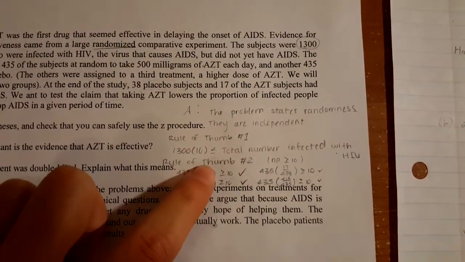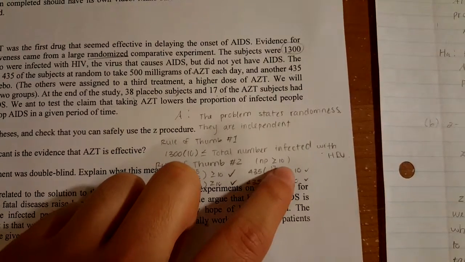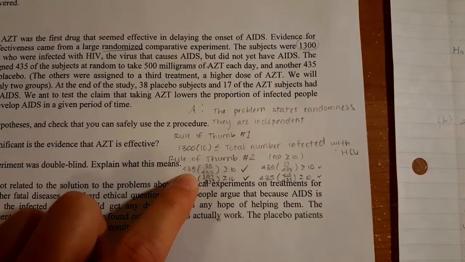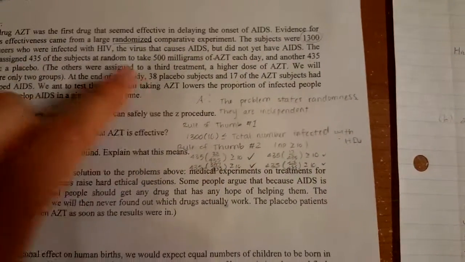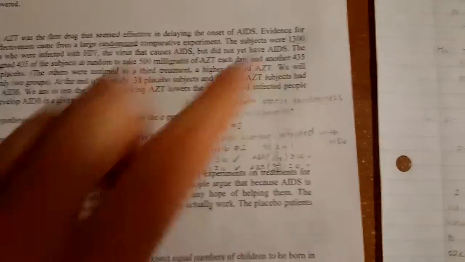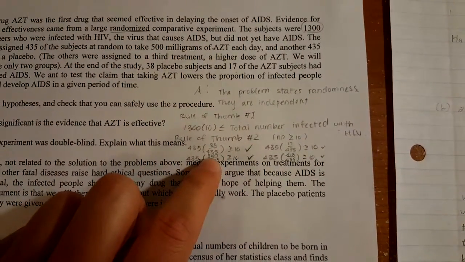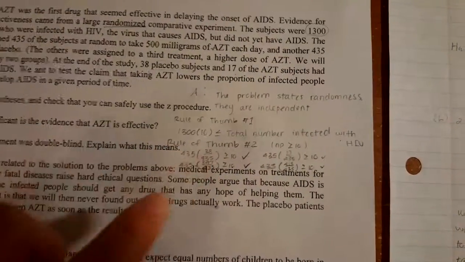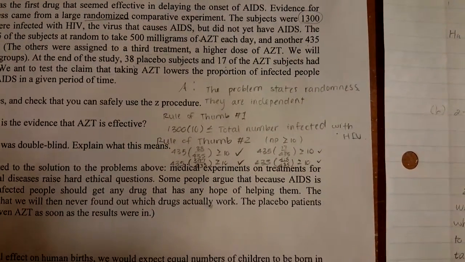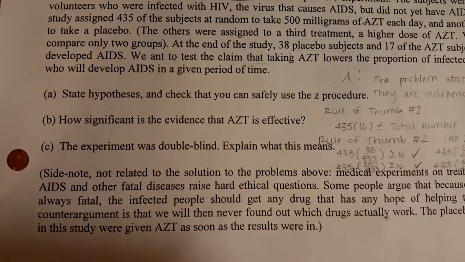And rule of thumb number 2 is that the np is greater than or equal to 10. You got the n, sample size, and the p, proportion. 38 out of 435, 17 out of 435. And then you got that q. And they all work out because they cancel out. We're good. Let's proceed. B, how significant is the evidence that AZT is effective?